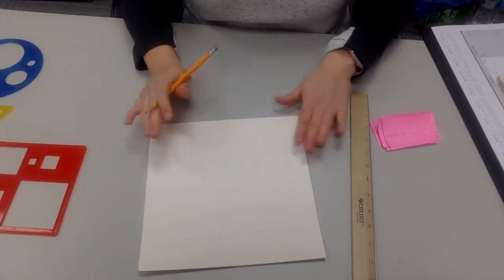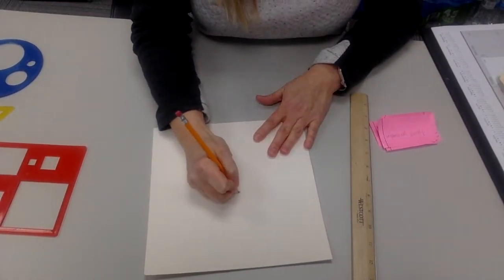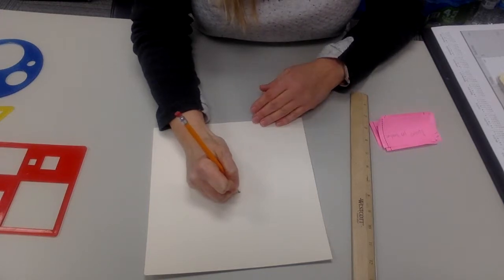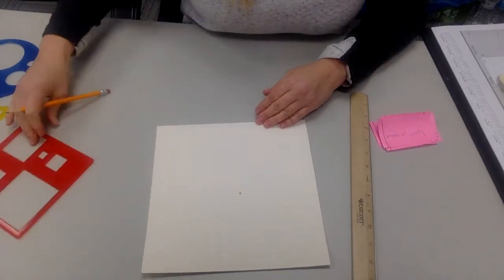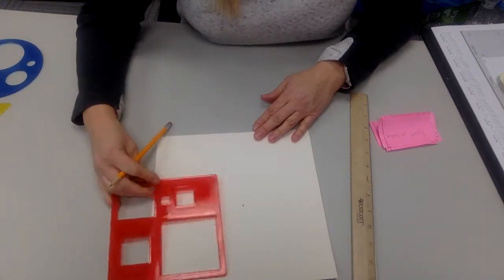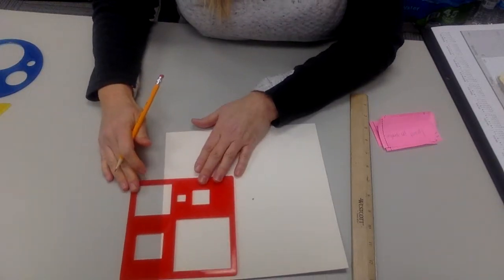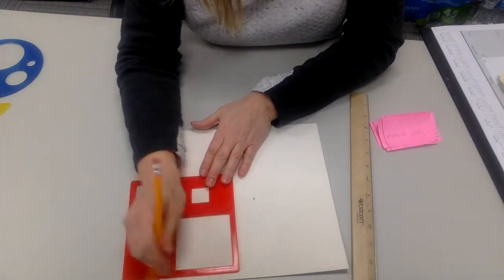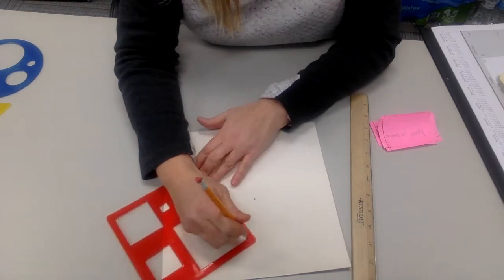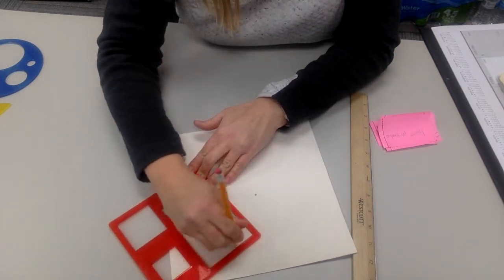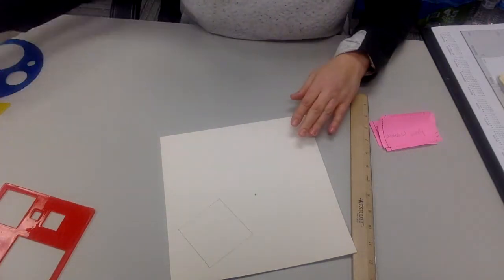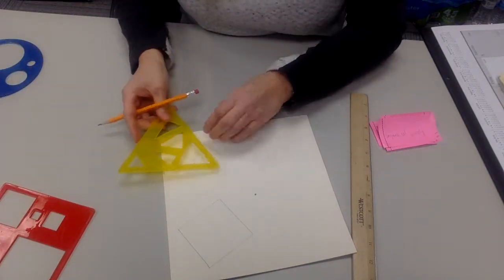So in the middle of your square paper, add a dot. That's a vanishing point. Doesn't have to be in the middle, but we're going to start with the middle today. And then you're going to add shapes. So use your shape tracers. You don't have to use the largest on the tracer, but you can choose the one you'd like to use. There's a square, and we're just going to add 4 shapes.